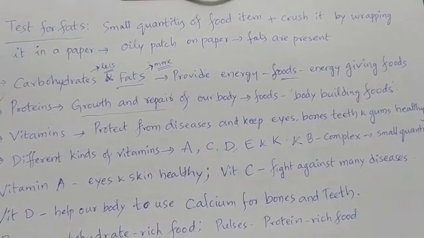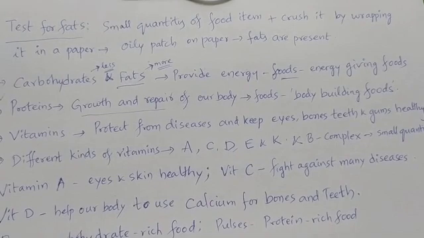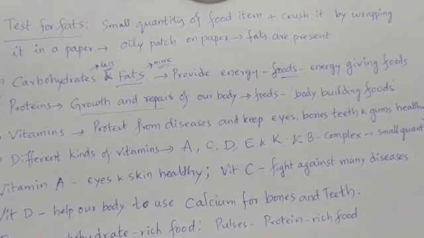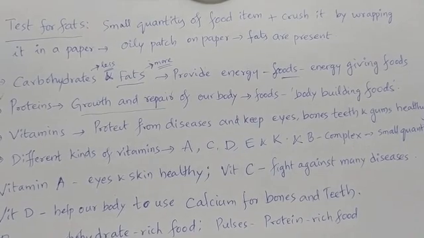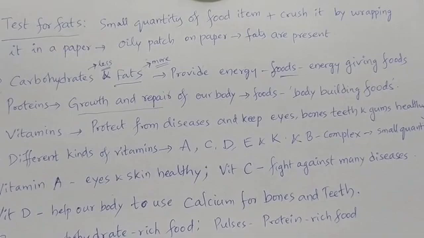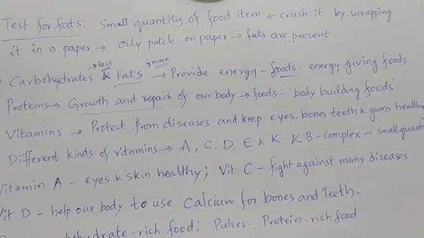So what are you doing to test the presence of fats? You are taking a small quantity of food item and wrapping it in a paper. Then you are crushing it. After that, you are opening that paper, removing the crushed food and allowing it to dry, so that any water evaporates.